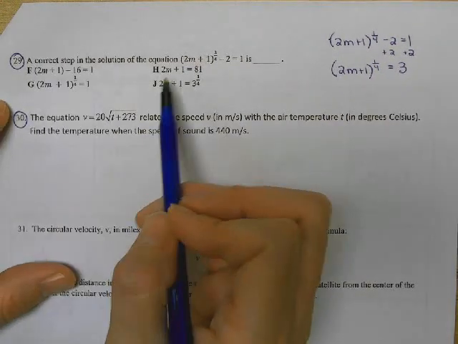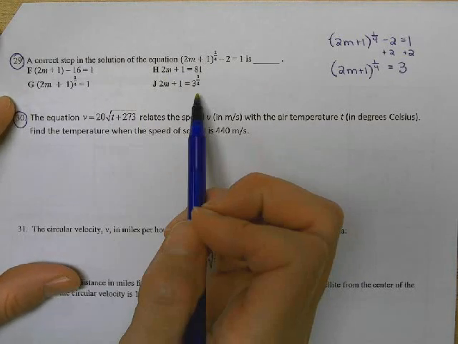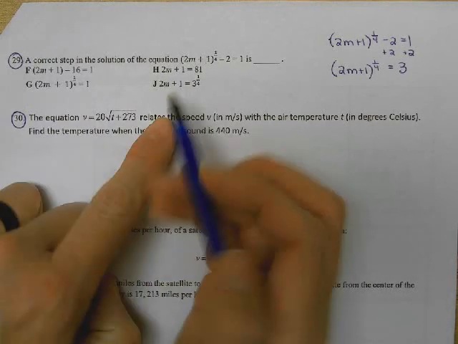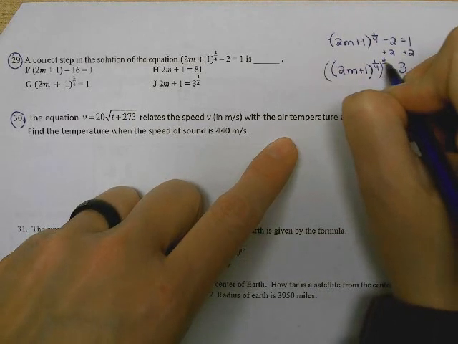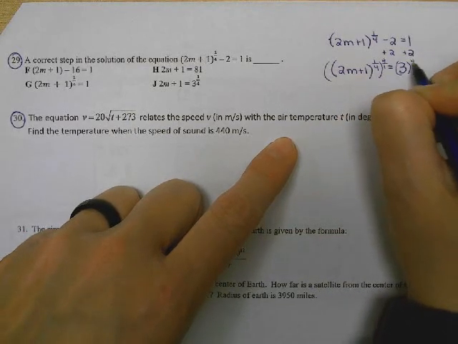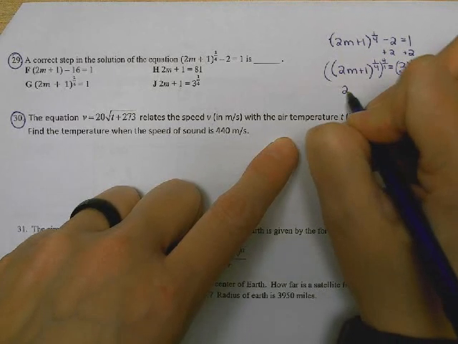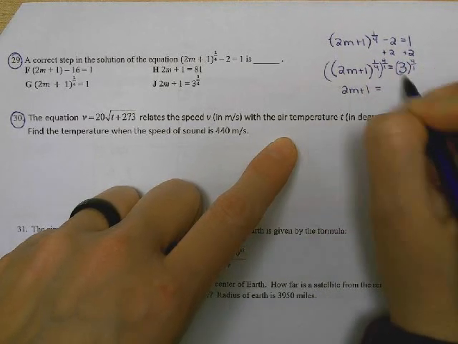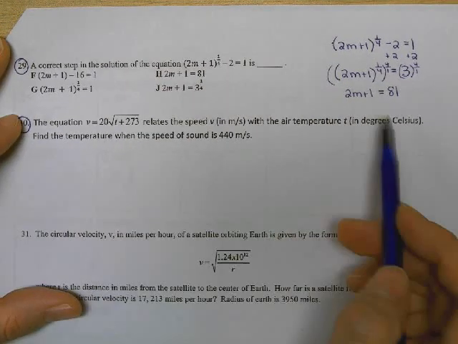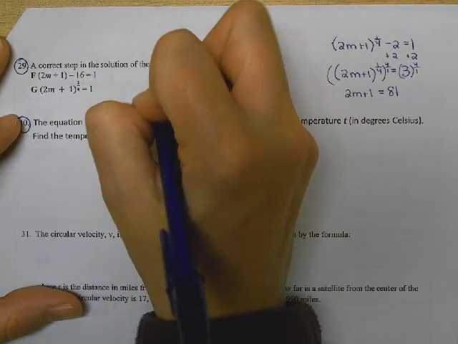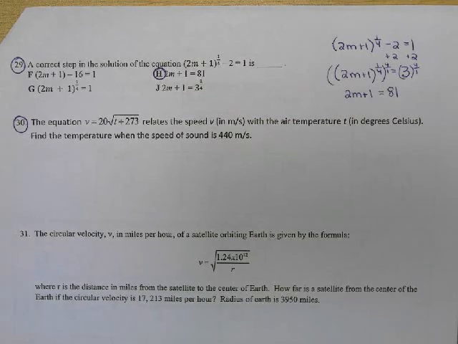Is that a choice anywhere? No. So, keep going. Now that that's by itself, I'm going to raise it to the reciprocal. So on the left, I'm just going to get 2m plus 1. On the right, 3 to the 4th is 81. Now look, is that a possible answer? It is, so H is your answer.